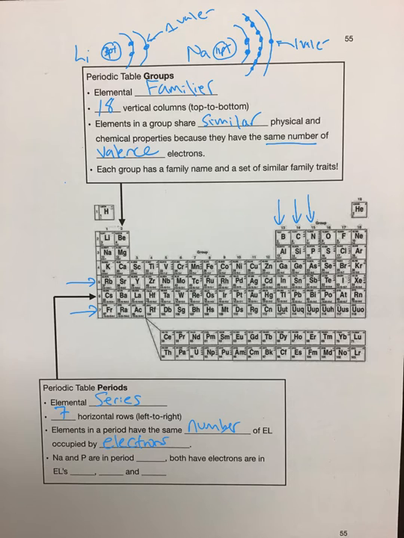So sodium and phosphorus, Na and P, here is sodium and here is P for phosphorus, and notice they both are in period 3, which means that they have electrons in the first, second, and third energy level. So if you look up above, sodium has those 11 protons, 2 in the first, 8 in the second, and its last electron is in the third.